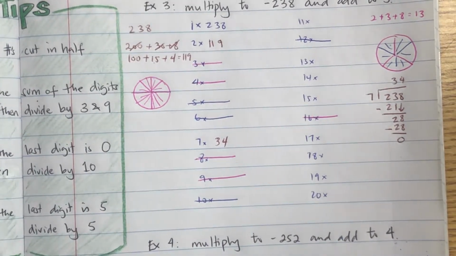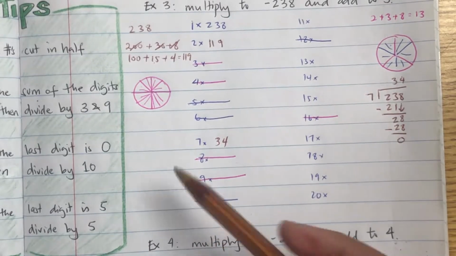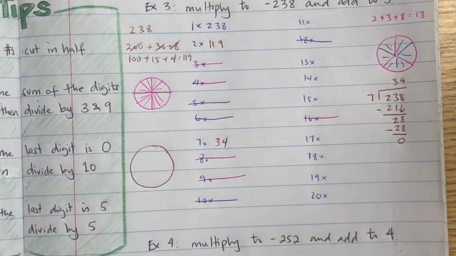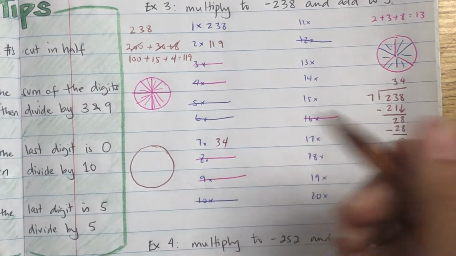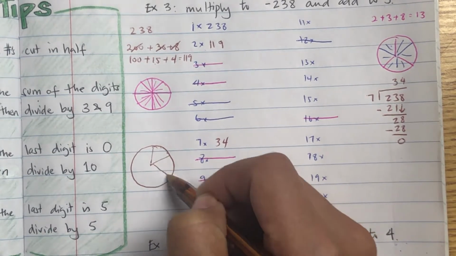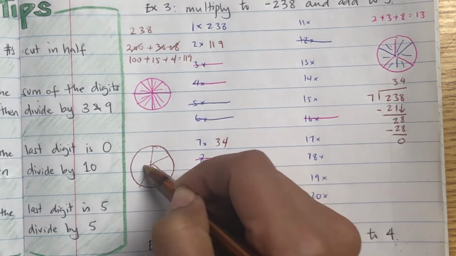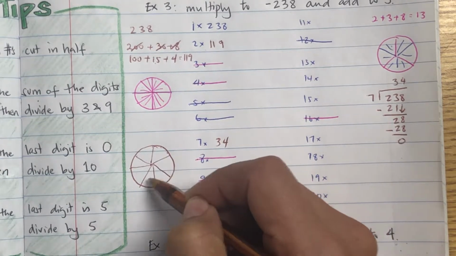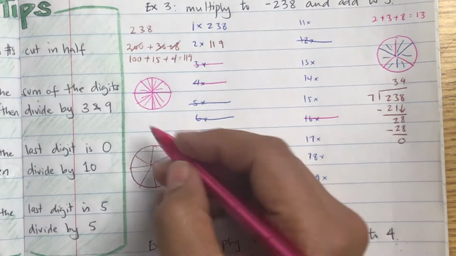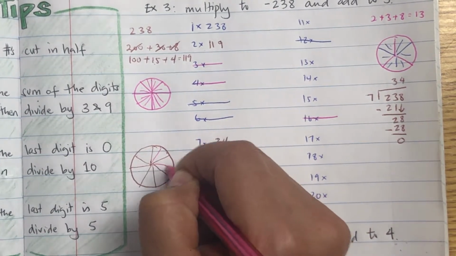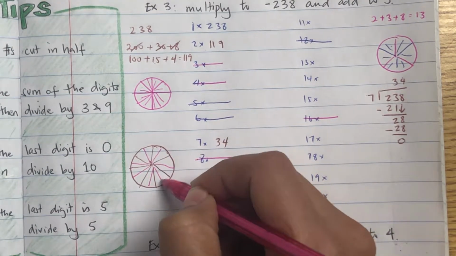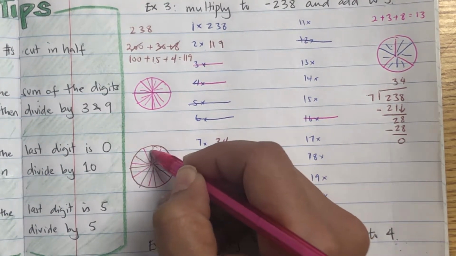And again, you do my pizza slices to get the double. So if I took a pizza slice, this is a listening check, coloring this pizza slice, and I split it into 7 equal parts. 1, 2, 3, 4, 5, 6, 7. All right, 7 equal parts. And I take that pizza and I cut every single one of those slices in half. I'm going to have 14 pieces. 1, 2, 3, 4, 5, 6, 7, 8, 9, 10, 11, 12, 13, 14.